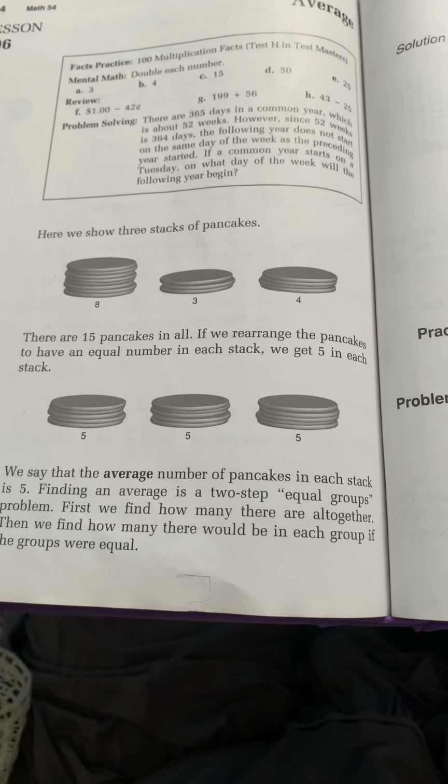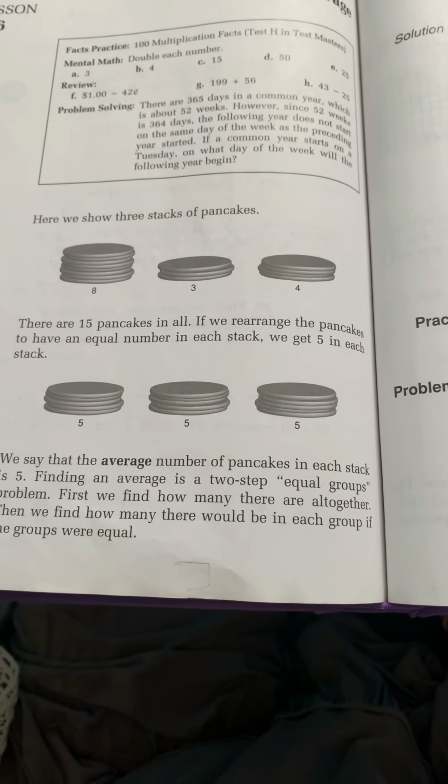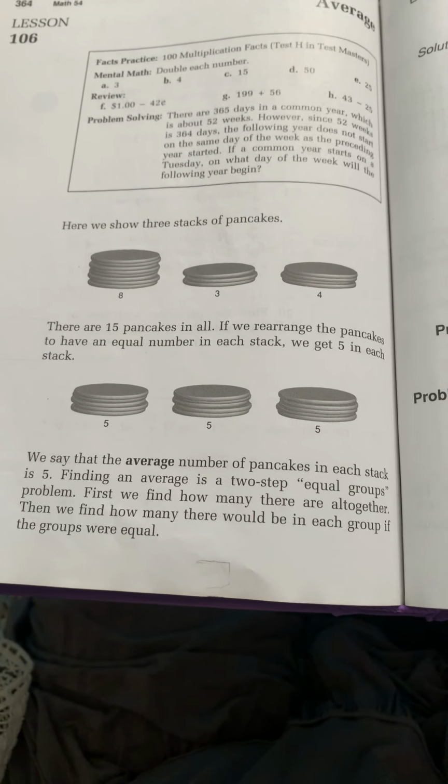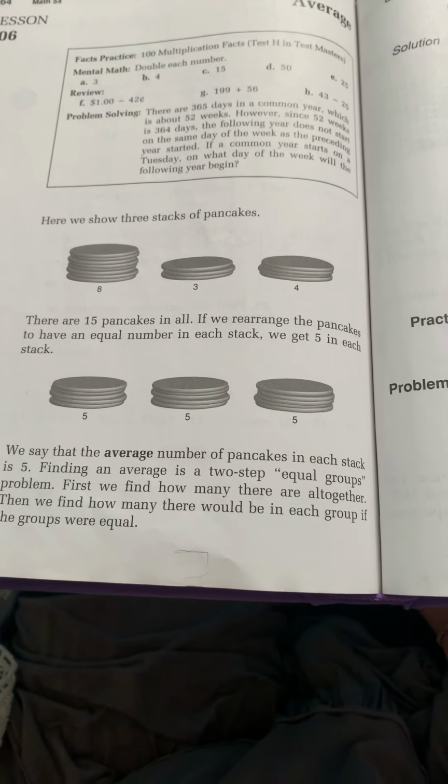So finding an average is a 2-step equal groups problem. First, we find how many there are altogether. Then we find how many there would be in each group if the groups were equal.